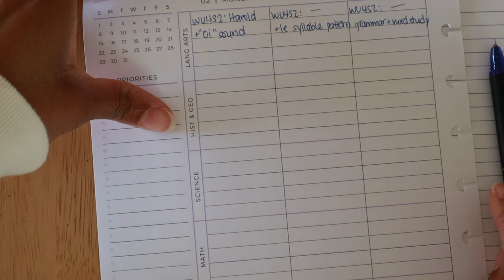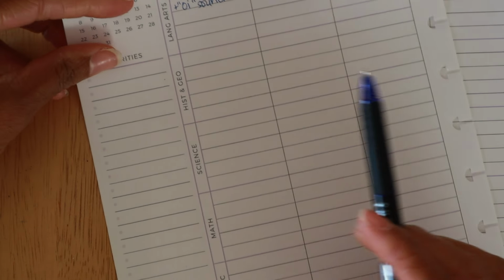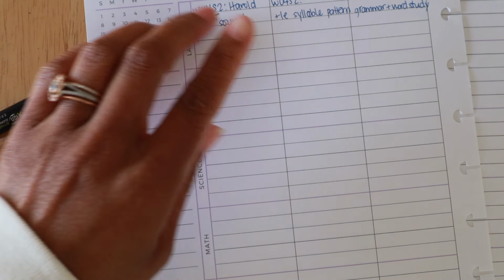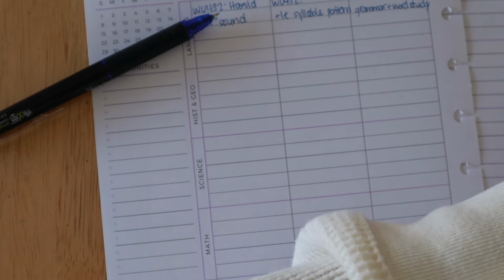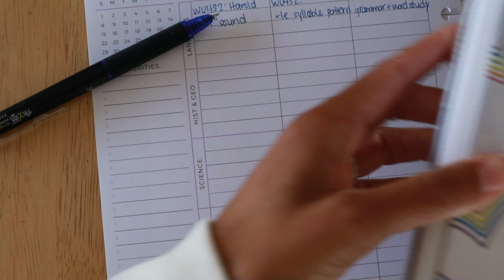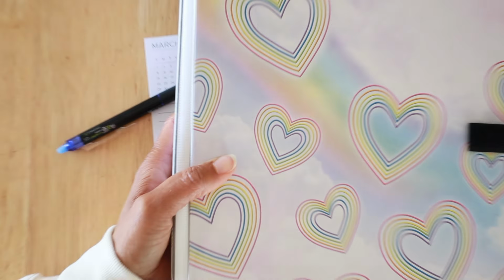Moving on to history and geography, for Alani, I am using Core Knowledge, but for Emmy, I am using Torchlight, and I have talked about combining my girls in previous videos, what I'm looking into for next year, so I thought that this would be the perfect week to do it.